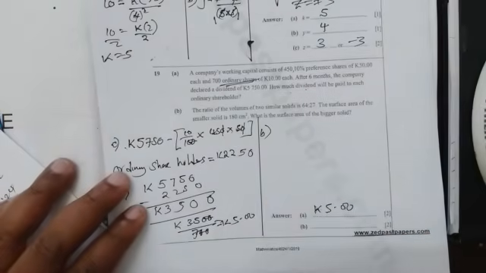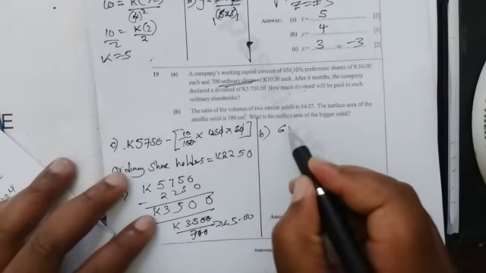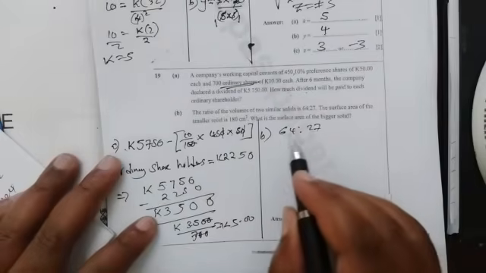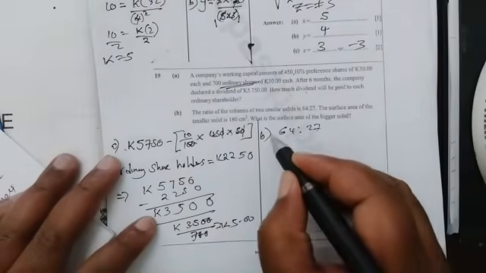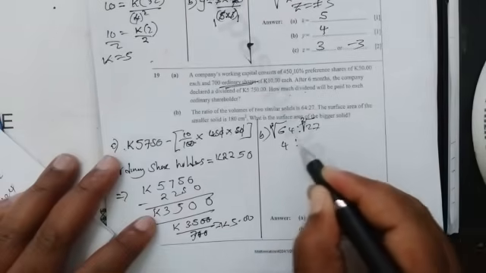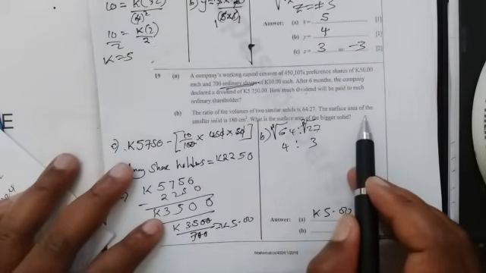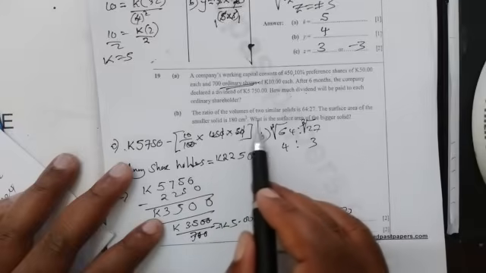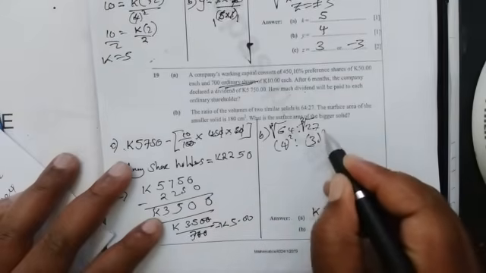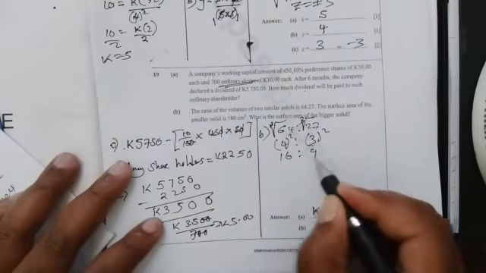B. The ratio of volumes of similar solids is 64 to 27. Now, since we're dealing with the volume here, we can first get the actual ratio. Find the cube root. Cube root of this one is 4. The cube root of that is 3. Now, the surface area of this smaller solid is 180. What is the surface area of the bigger one? So we are going to raise this first to power 2. This is 16 to 9.